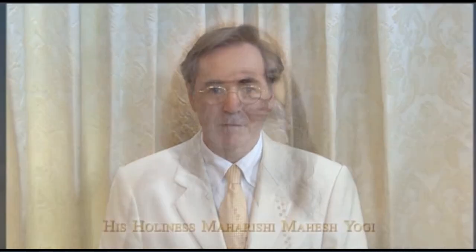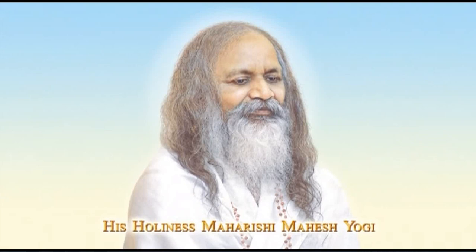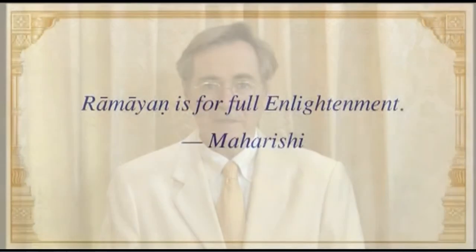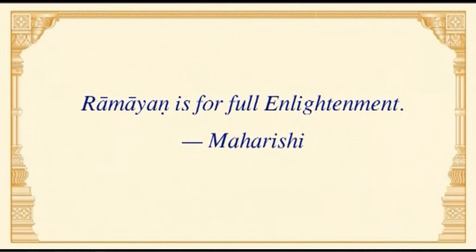The characters and events of the Ramayana are unfolding the story of natural law as it expresses itself in creation and in the human physiology. Therefore, the study of the Ramayana at the deepest level upholds life in the evolutionary direction. Maharishi, the founder of the Transcendental Meditation Program, stated that Ramayana is for full enlightenment.